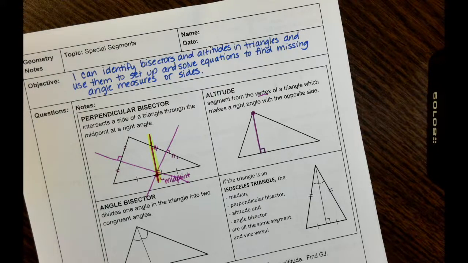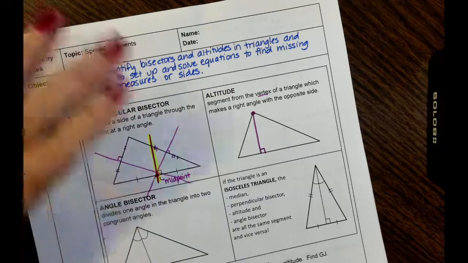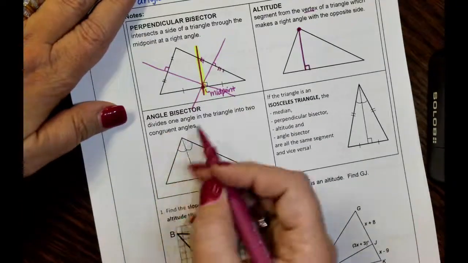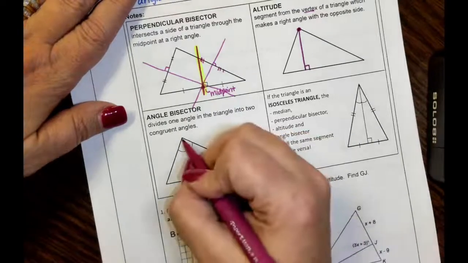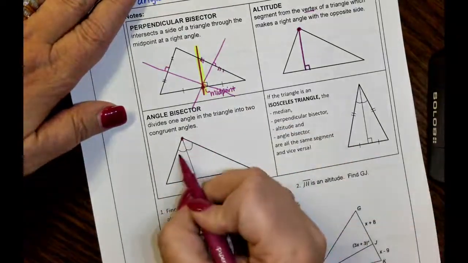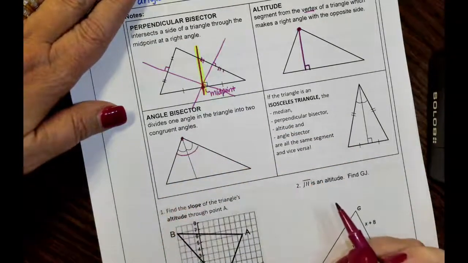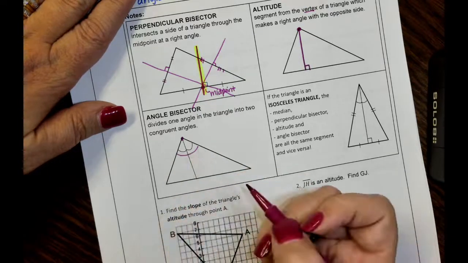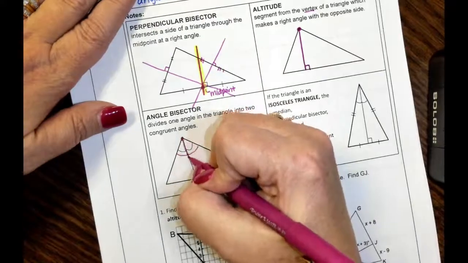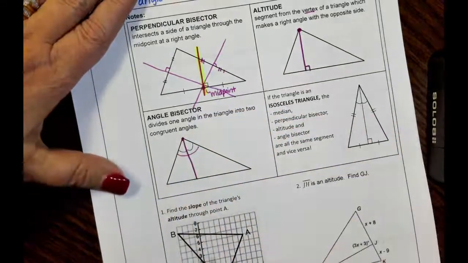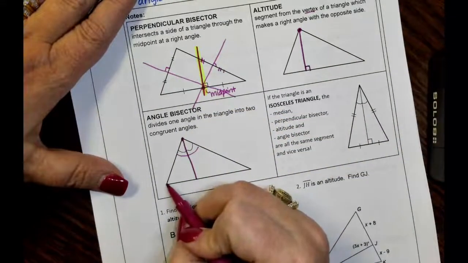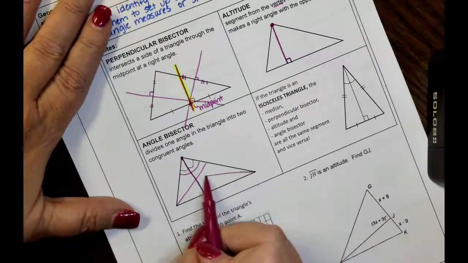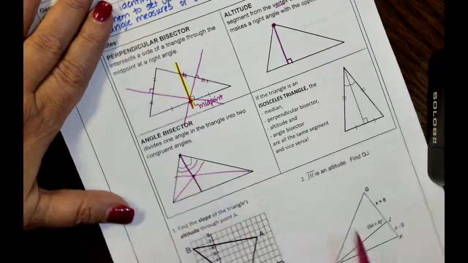Then we have our angle bisector. Our angle bisector divides one angle of the triangle, so it starts here at a vertex, and it's going to cut this big angle in half. When it cuts it in half, then it cuts it into 2 equal pieces. And so this line right here is the angle bisector. And just like before, every angle has its own angle bisector, and they do intersect right there in the middle at its point of concurrency.